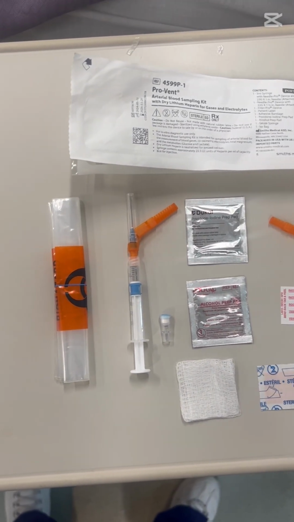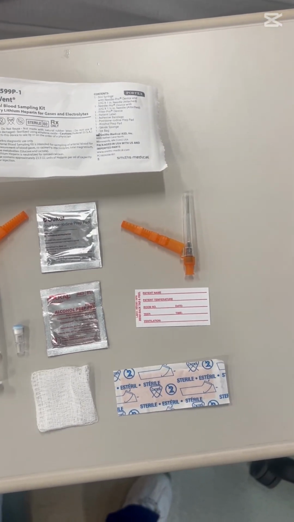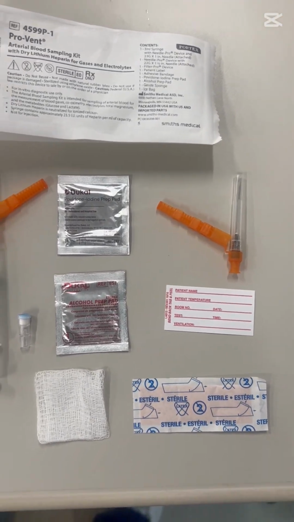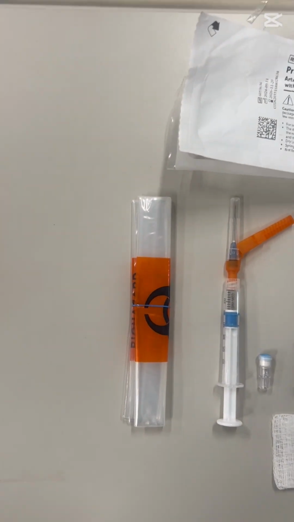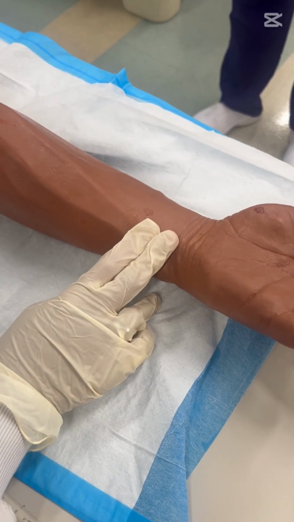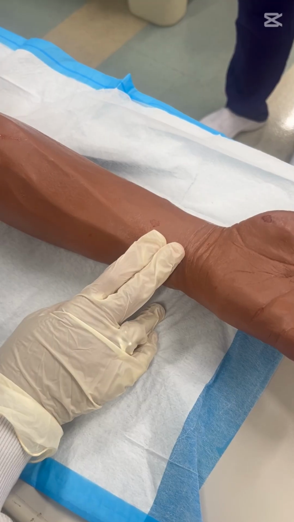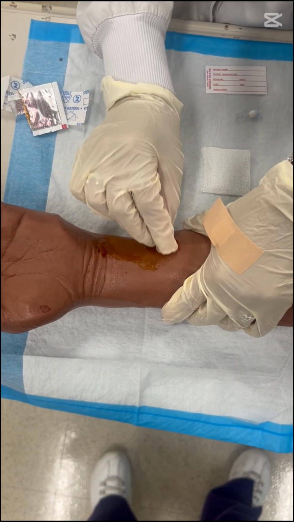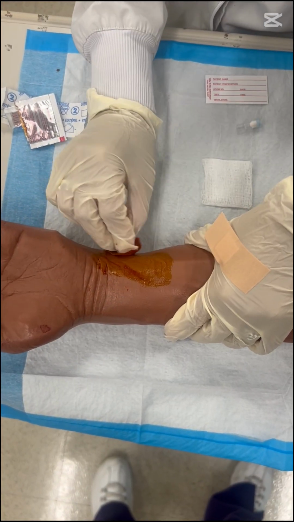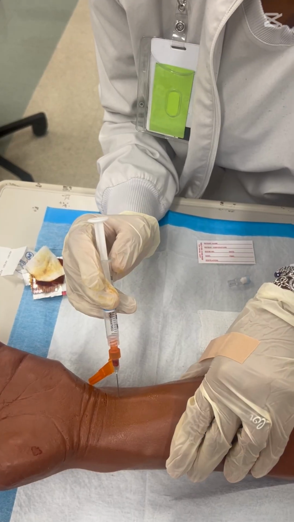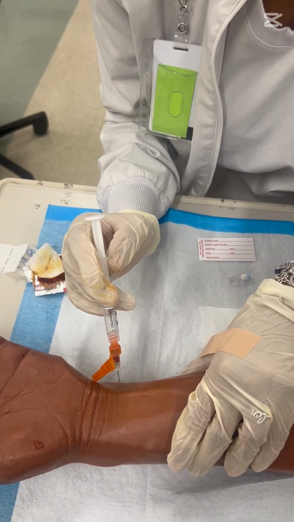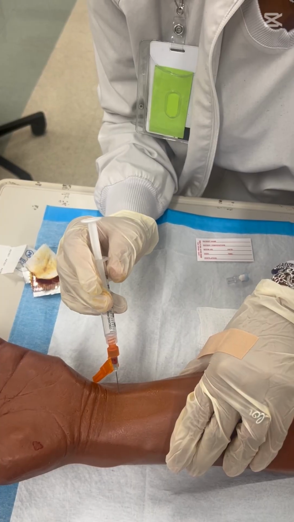Materials that you will need for an arterial blood gas draw include gloves, an arterial blood gas syringe, a gauze pad, an alcohol pad, a bandage, and a sharps container. After this, you will start to palpate your radial artery, and then you will use the alcohol pad, starting inner and then working your way outer for at least 30 seconds.